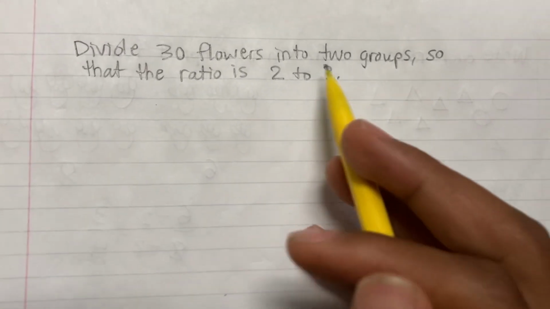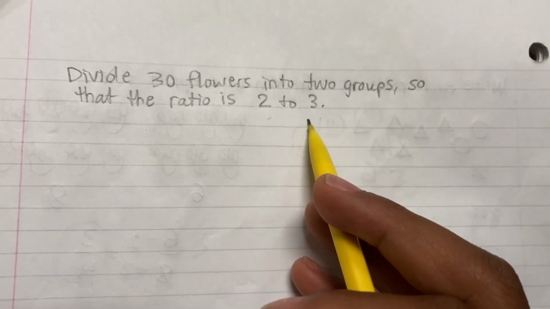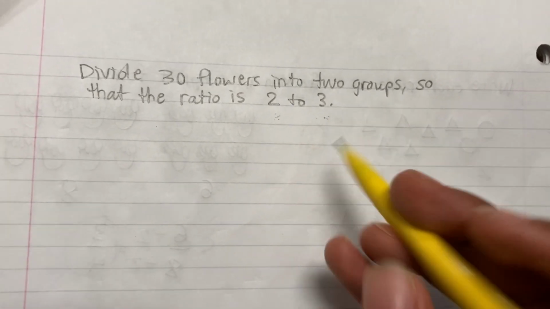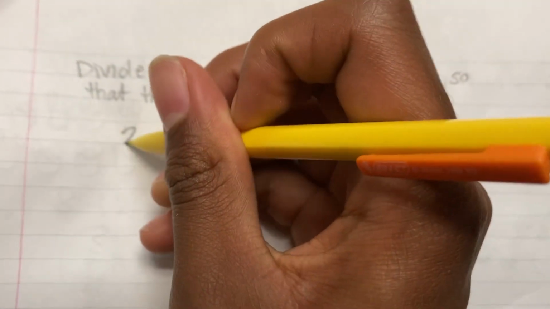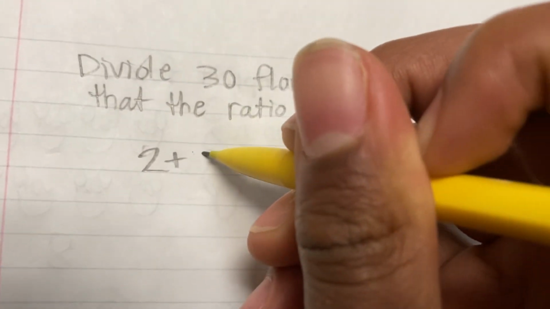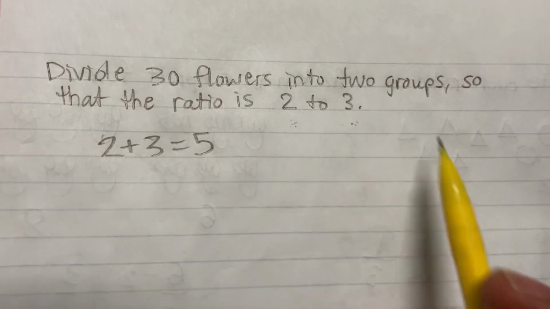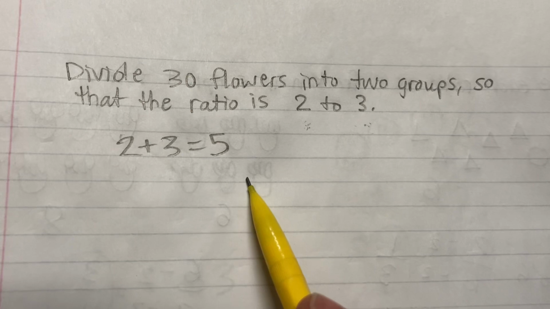Step 1, take the numbers of the ratio and add them. The numbers of the ratio are 2 and 3, so you would add 2 and 3. 2 plus 3 is 5. So the first step is easy. You just add the numbers of the ratio.